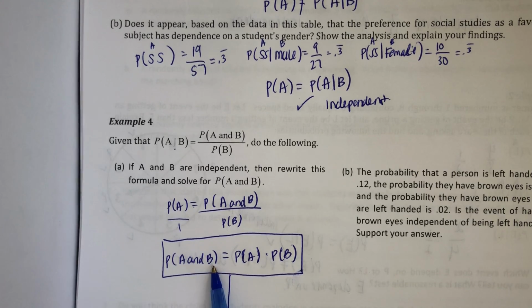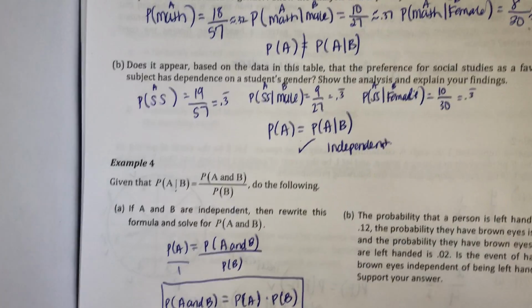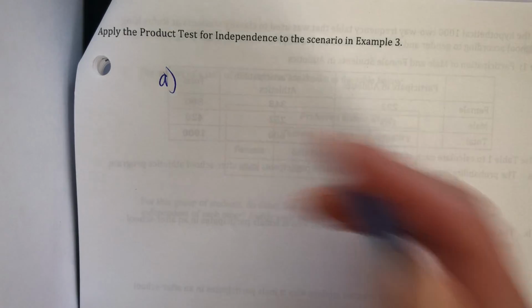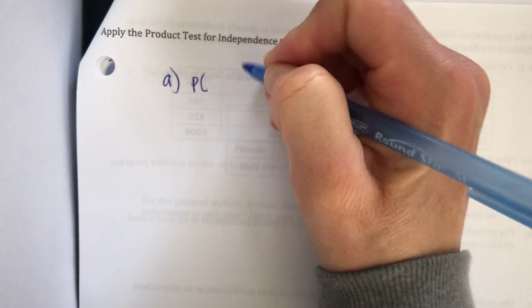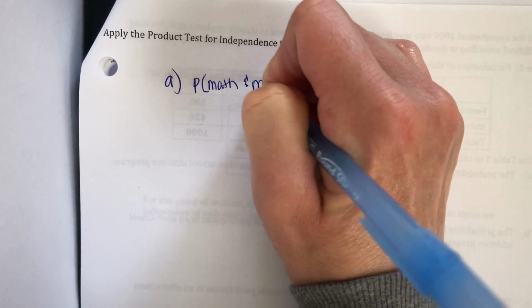So events A and B here in the formula would be liking math, and then B would be the gender. So if I'm going to test it out for part A, the math one, I'm going to do the probability of event A and B, so math and being male.